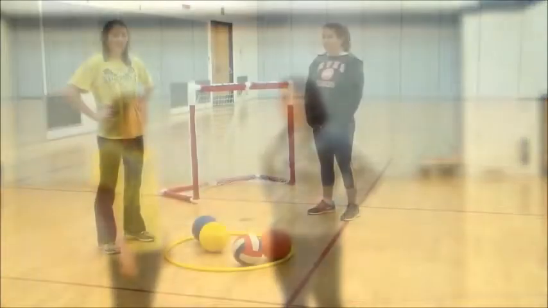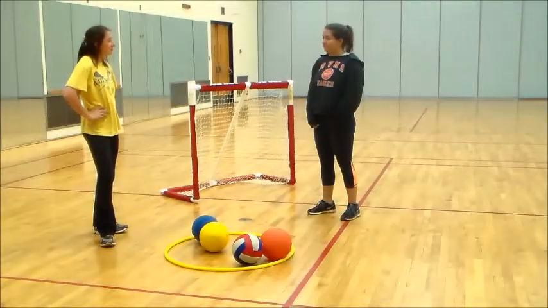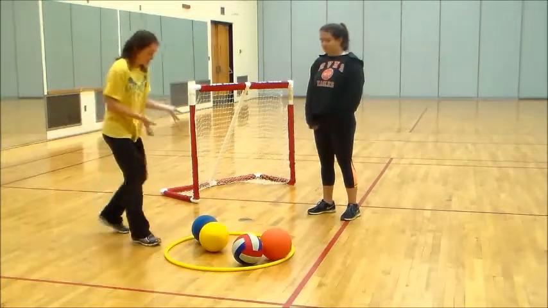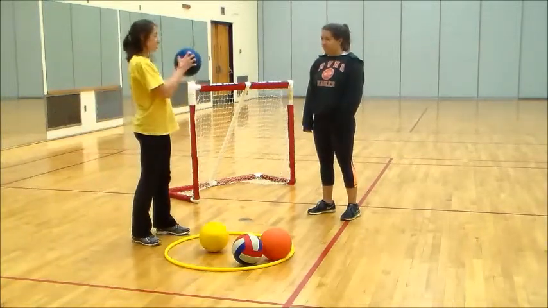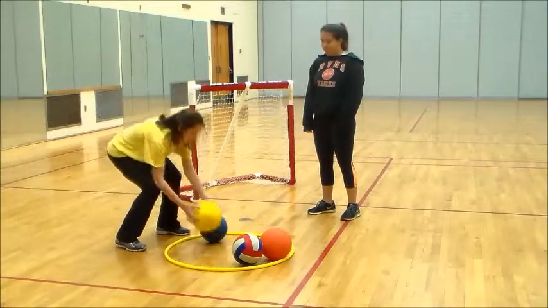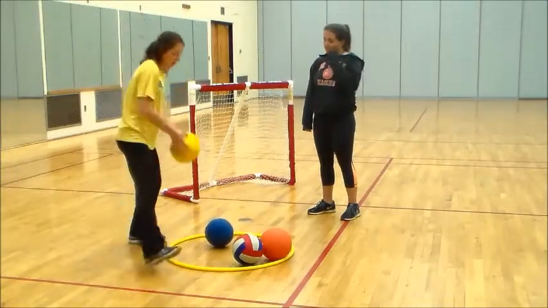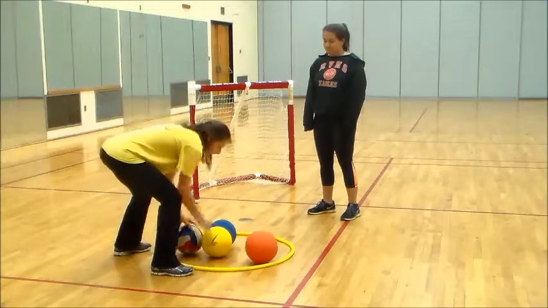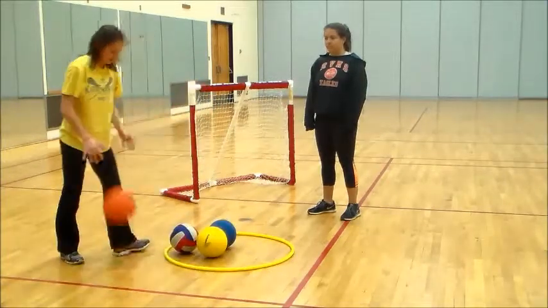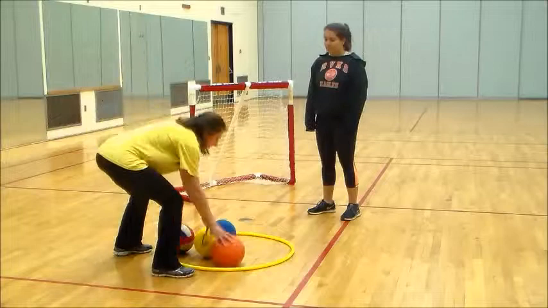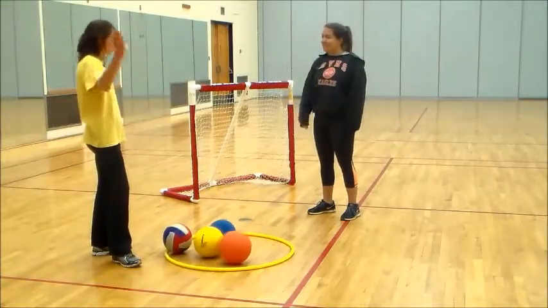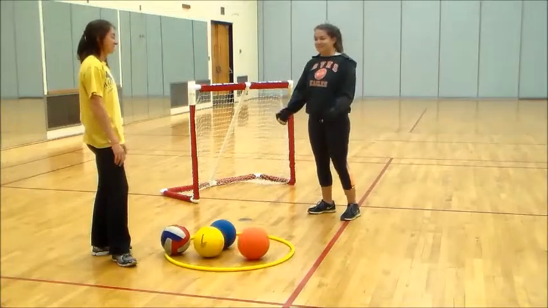Cool. Good afternoon, class. Today we're going to be playing some soccer. As you can see, we have a variety of different balls that you can use. This one's a little softer and lighter. This one's soft but a little heavier. This one's more firm but still light. And this one's really bouncy like a garage ball. Any questions? Yes, Jen. Can I use any of these? You sure can.